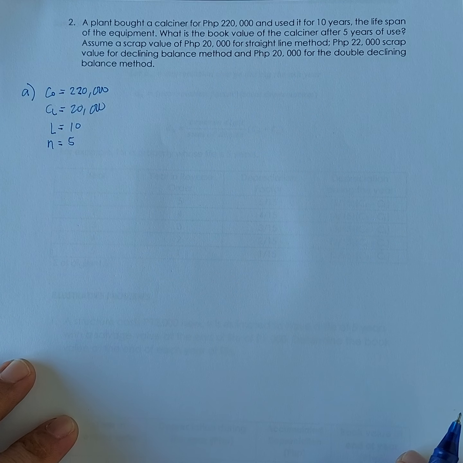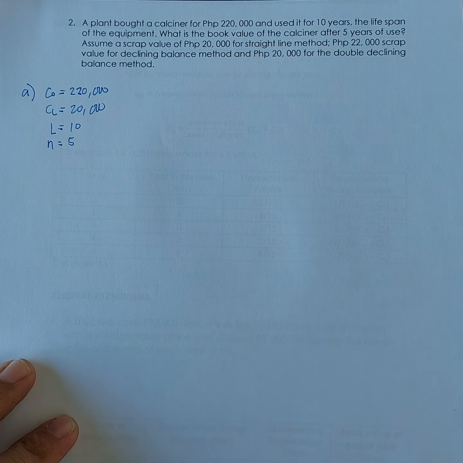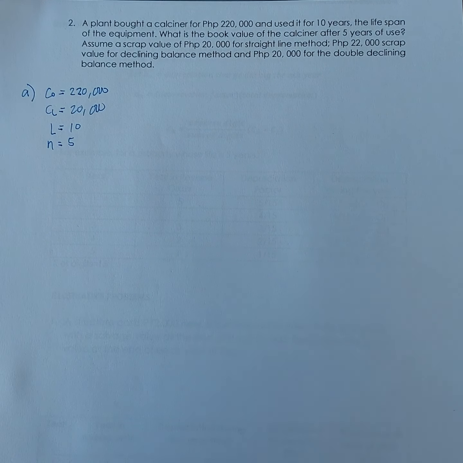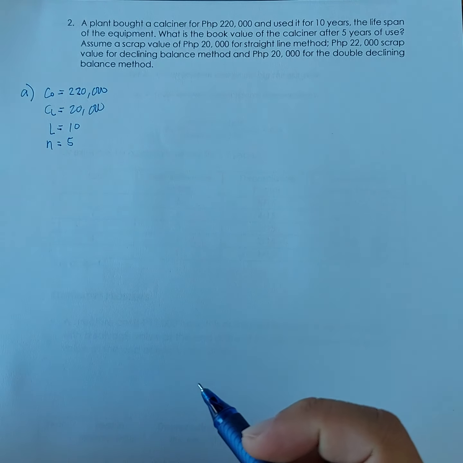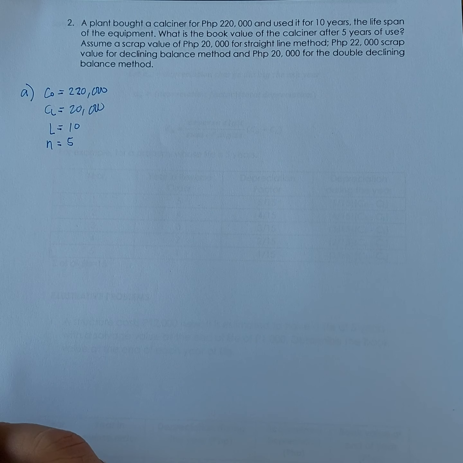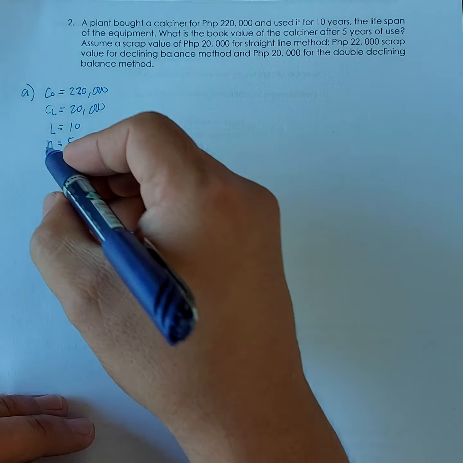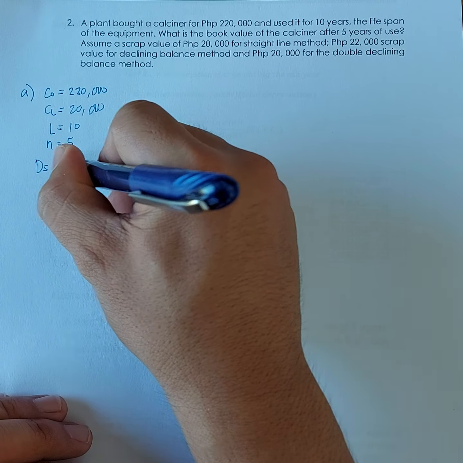So using the straight line method, we need to know the accumulated depreciation on the 5th year for us to solve for the book value on the 5th year. So we solve first for the depreciation in the 5th year.